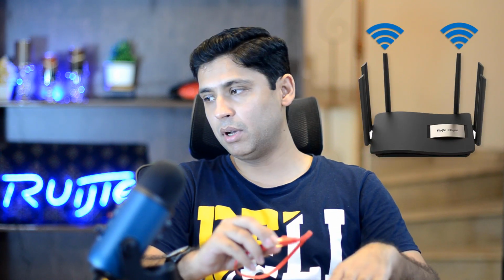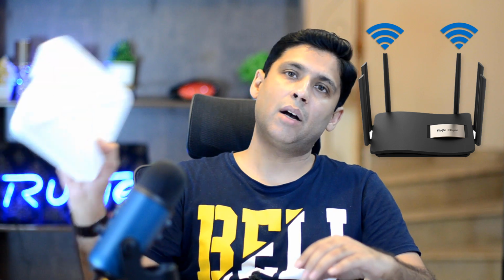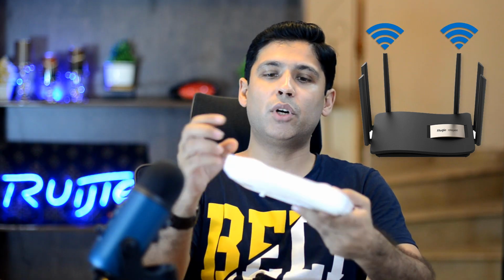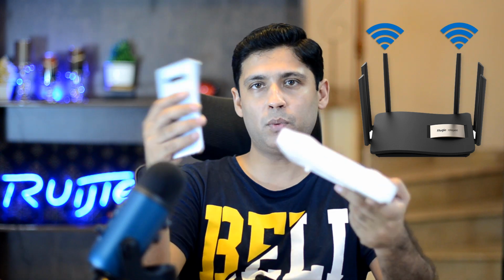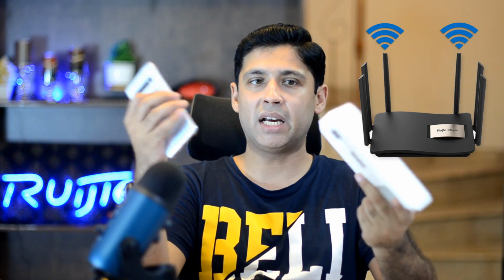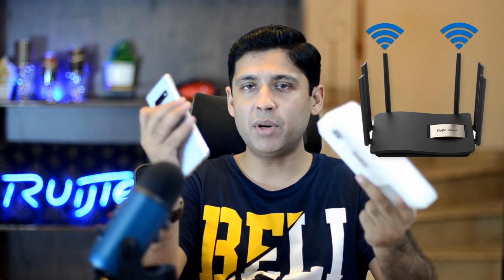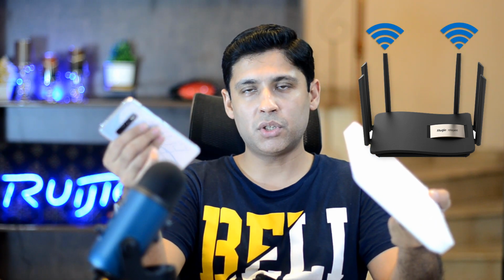Then there is another type of special media which is called wireless media. Our wireless devices like access points generate wireless signals. Our mobile phones and laptops connect with them through wireless media. That invisible type of media is also a way of transmission for the signals, right? So this is also one type of media.